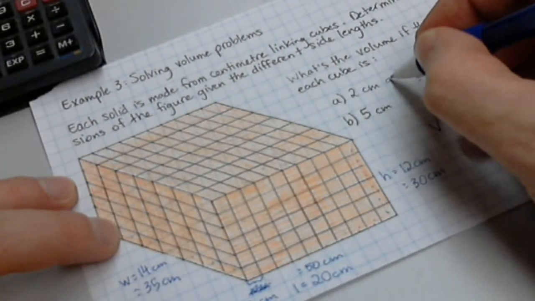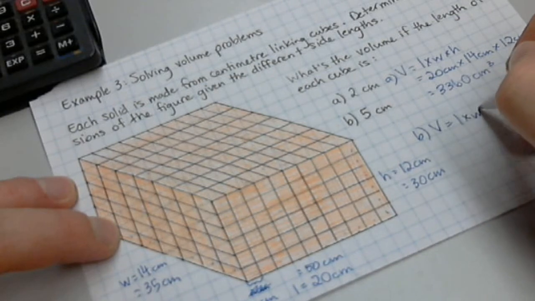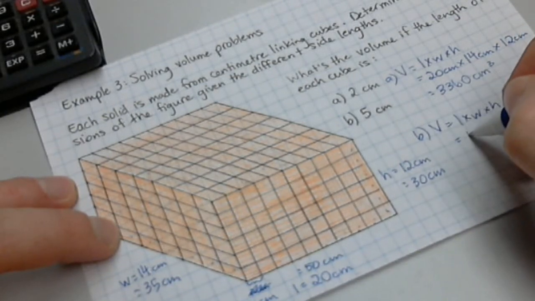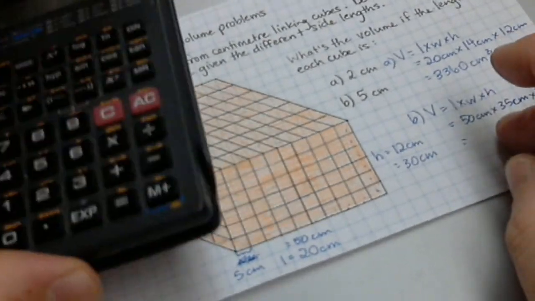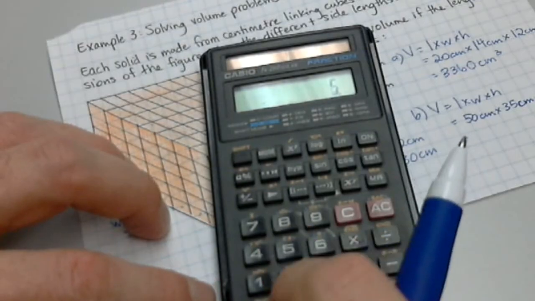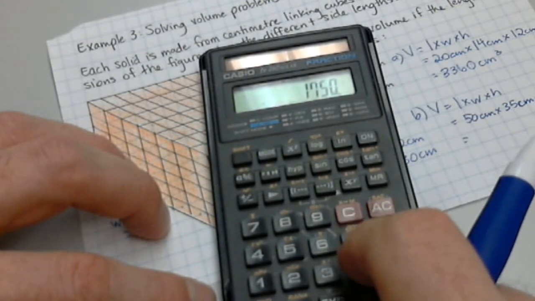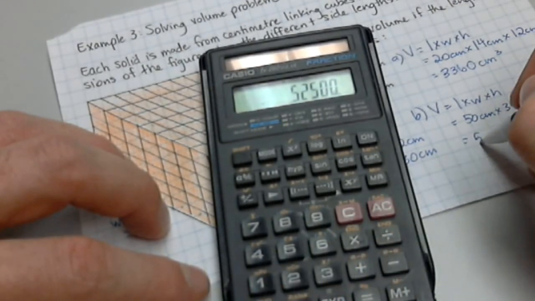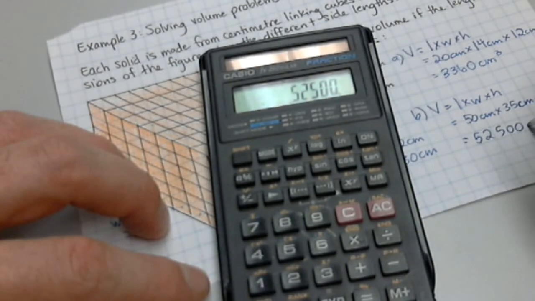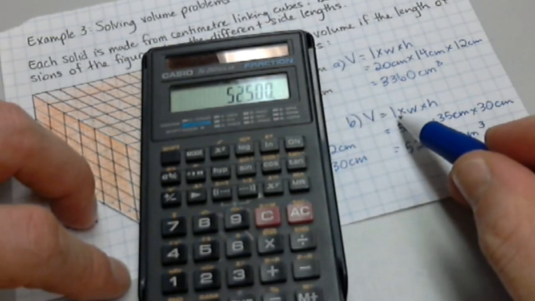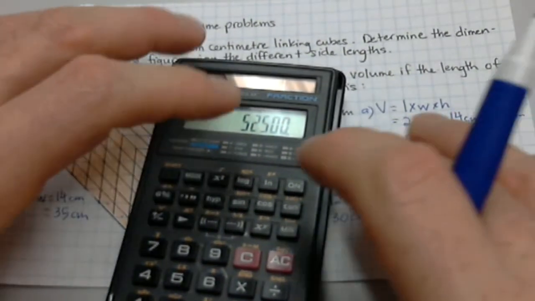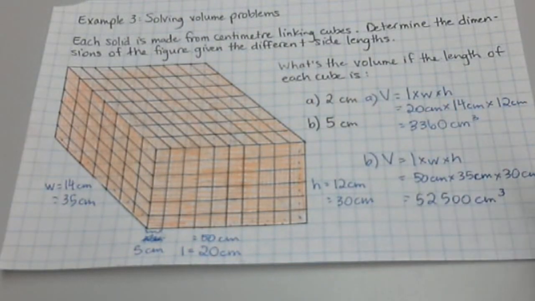And so again, use my formula, length times width times height, and it becomes 50 centimeters times 35 centimeters times 30 centimeters. I get out my calculator. 50 times 35 times 30 gives me a grand total of 52,500 centimeters cubed. Don't forget that centimeters cubed for the three dimensions, length, width, and height. Okay, so those are some strategies to solve the volume of rectangular prisms and the volume of triangular prisms. And so I hope you have a great night.